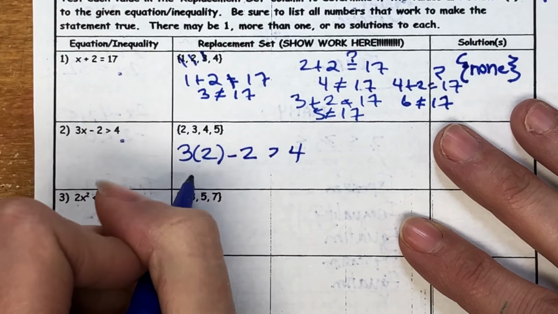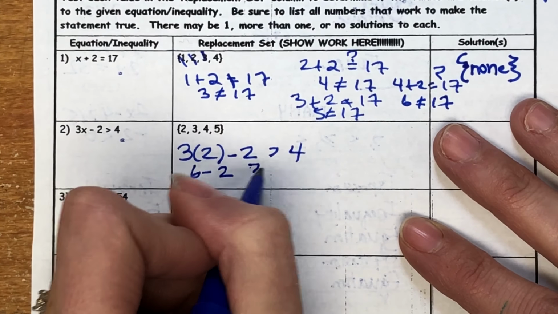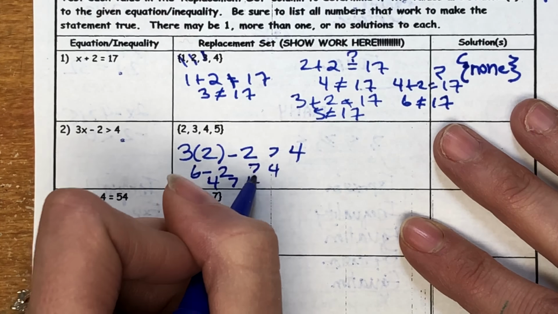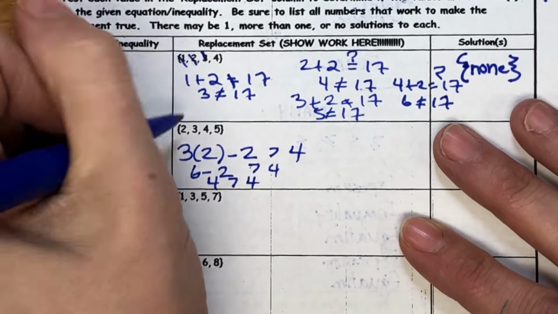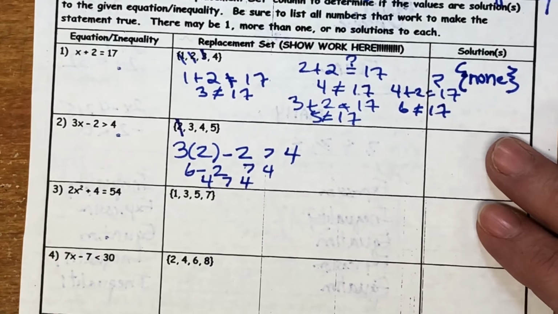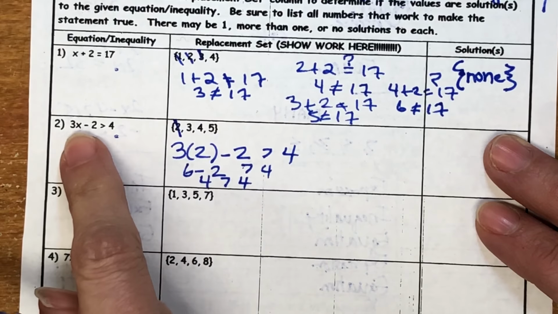So 3 times 2 is 6. 6 minus 2 is 4. Is 4 greater than 4? No. So that one does not work. So 2 does not work. And then I'm going to try 3. So I'm going to replace x with 3.